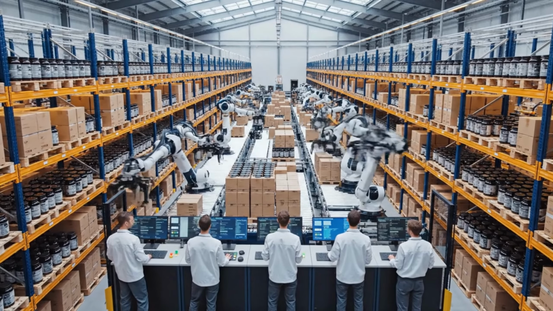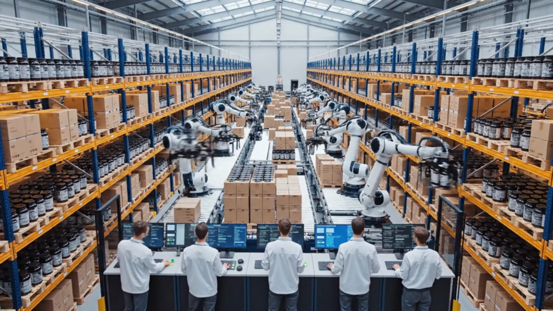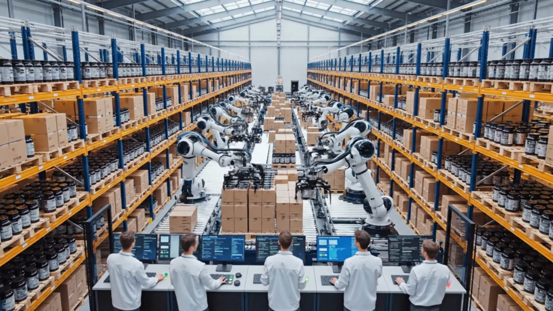The throughput on conveyor 4 is exceeding projections. Yes, the new configuration is working well.